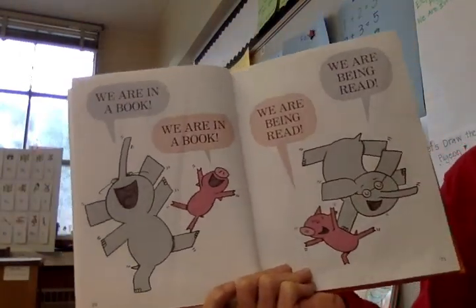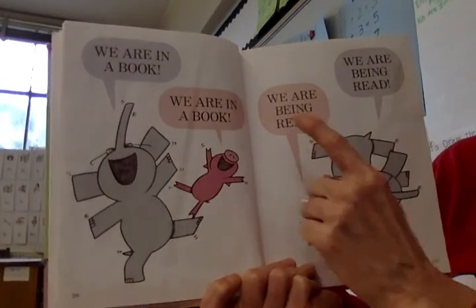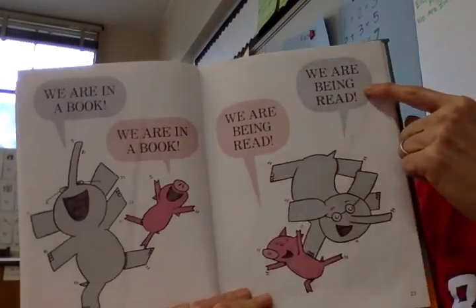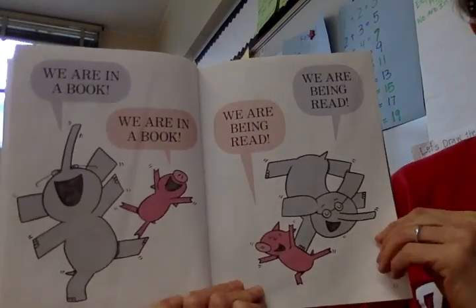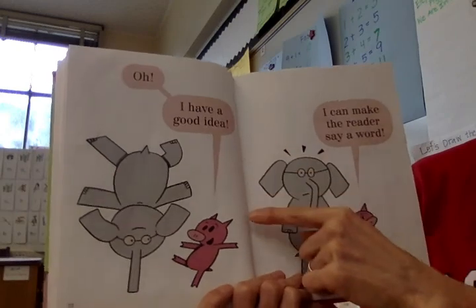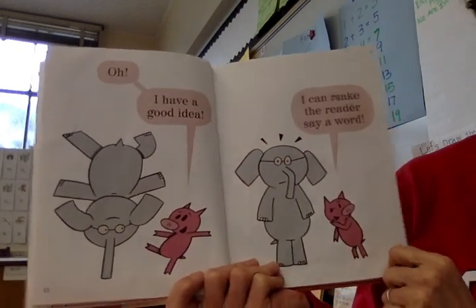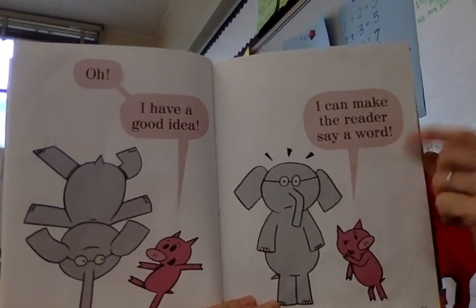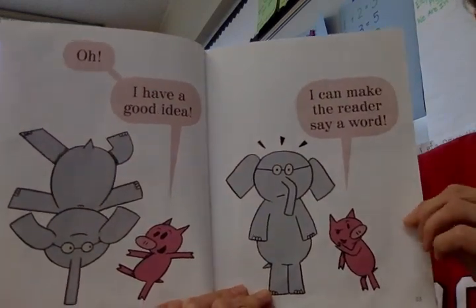We are in a book. We are being read. Oh, I have a good idea. I can make the reader say a word.